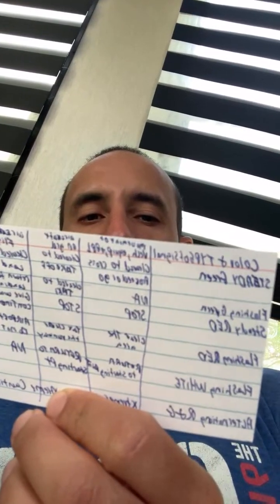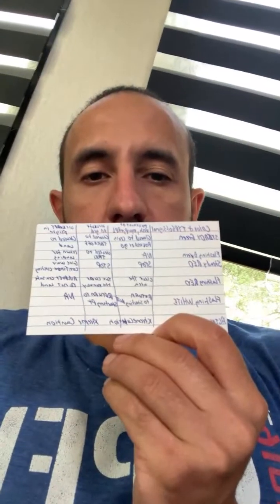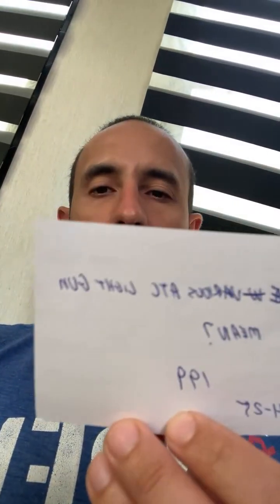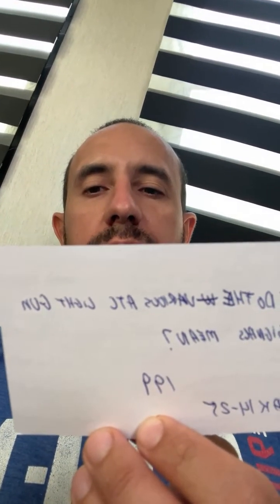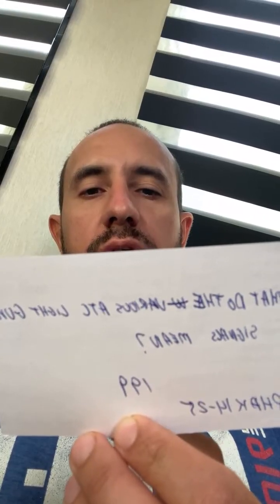What do the various ATC light gun signals mean? PHAK 14-25. Okay, so you have this huge chart. Alright, so for steady green: for movement of vehicles, equipment, and people, clear to cross, proceed, or go.